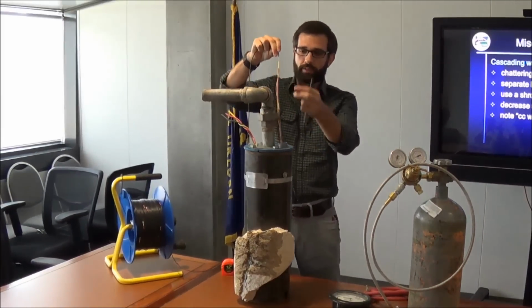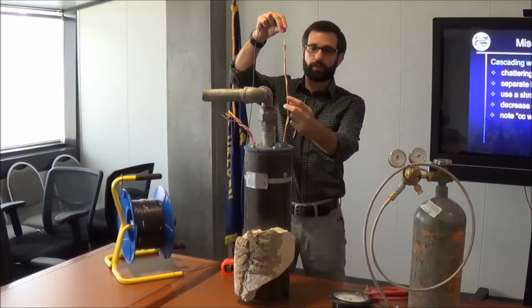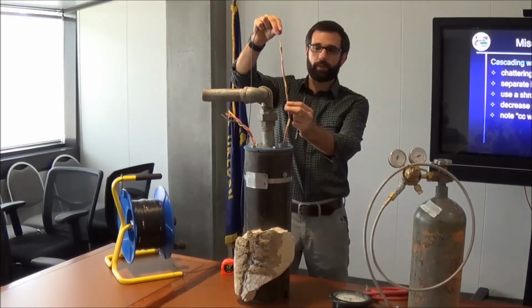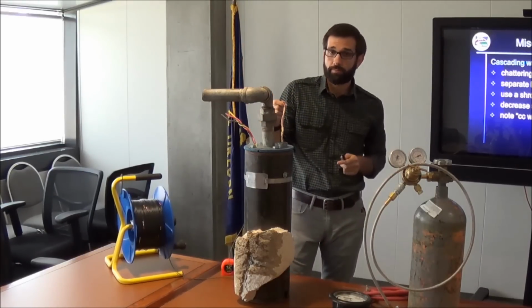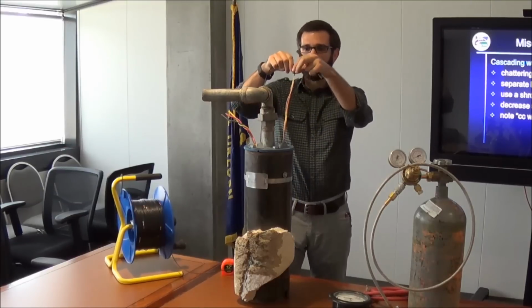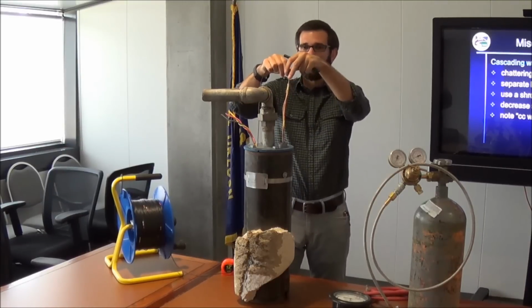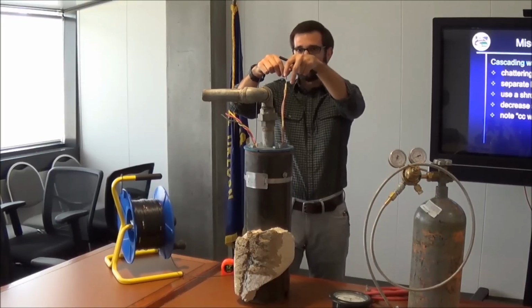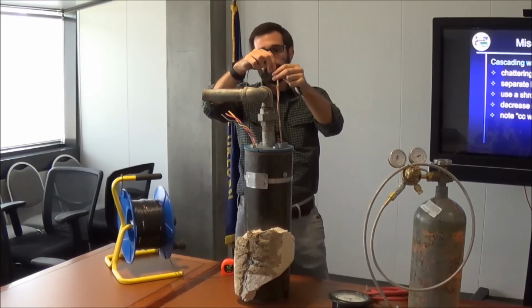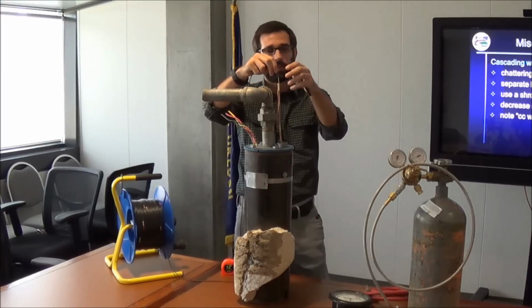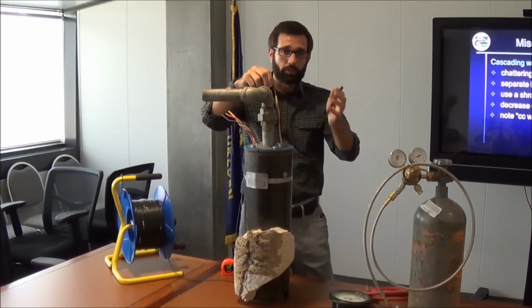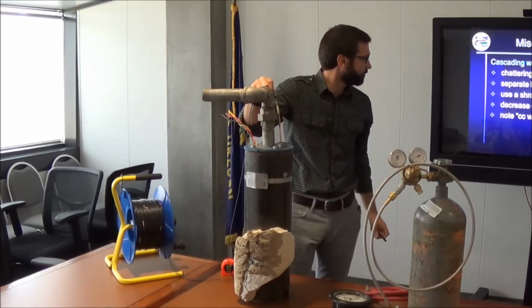You want to keep your leads separate, a foot to 18 inches. That tends to help a little bit. Another thing that we do is take just electrical tape. We make a little shroud over the top of this, kind of like a raincoat, that's angled down. So when water's coming down, it keeps this guy under cover. And really, that tends to help a lot of times.